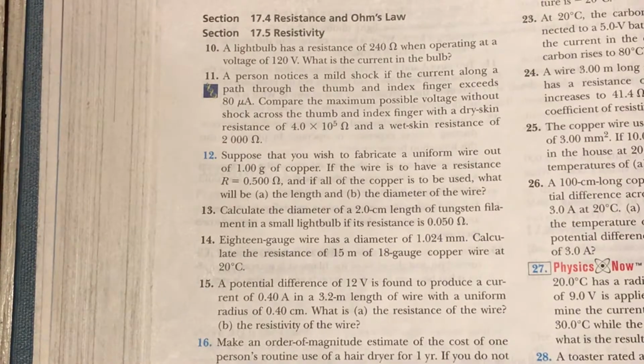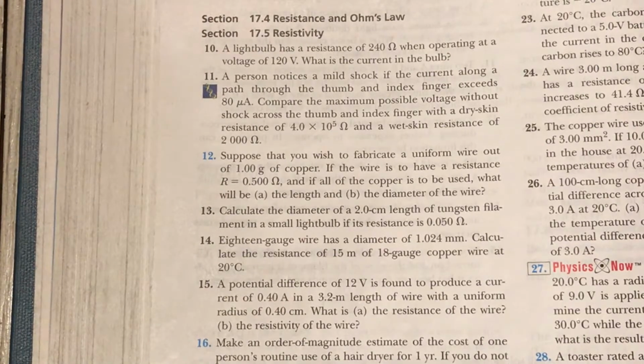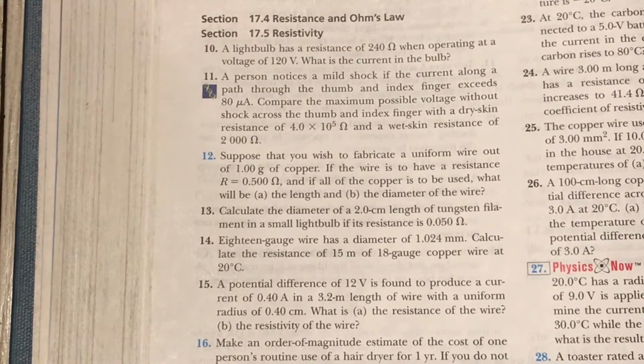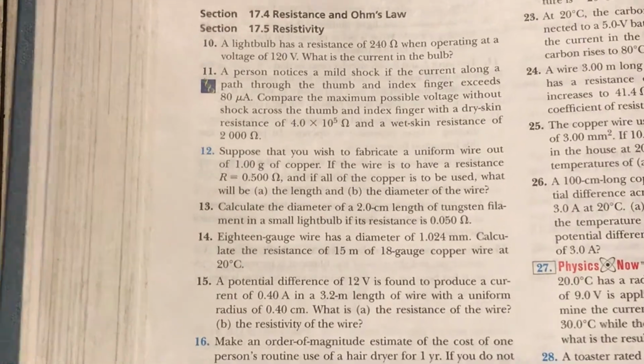I'll be doing problem number 12 on page 588. Suppose you wish to fabricate a uniform wire out of 1 gram of copper. If the wire is to have a resistance of 0.5 ohms, and if all the copper is to be used, what will be A, the length, and B, the diameter of the wire?